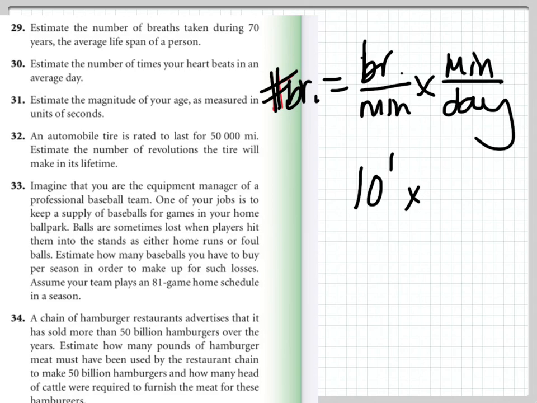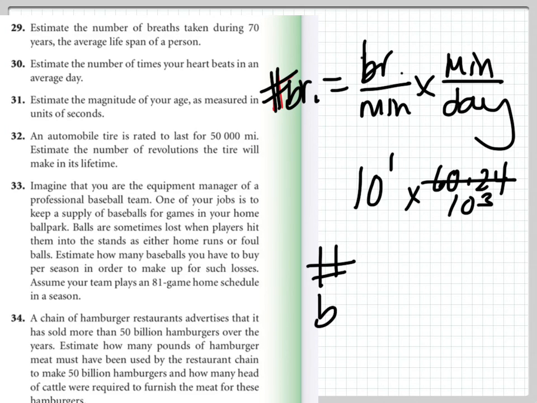Well, how many minutes per day? This is again where we can get real specific or not. 60 times 24, 60 minutes in an hour, 24 hours in a day, which would be 1200 roughly. So I'm going to call that 10 to the third, because I don't want a specific number. I don't care about the specific numbers. I want a very broad estimation. So that gives me breaths per day of about 10 to the fourth.